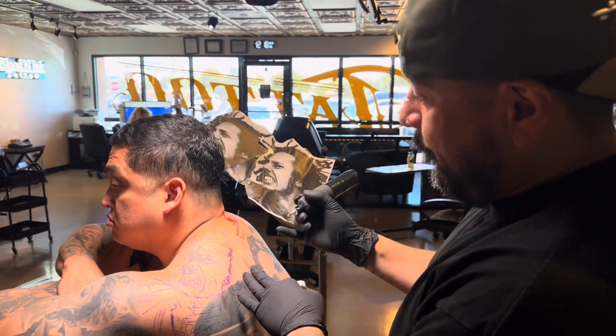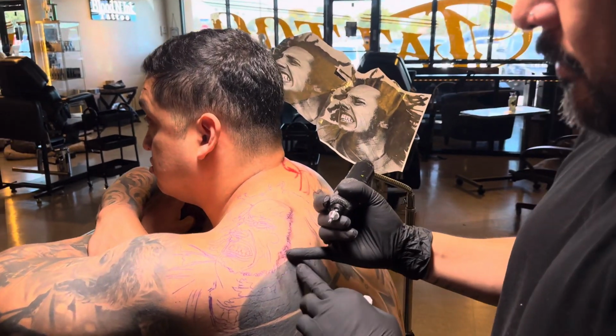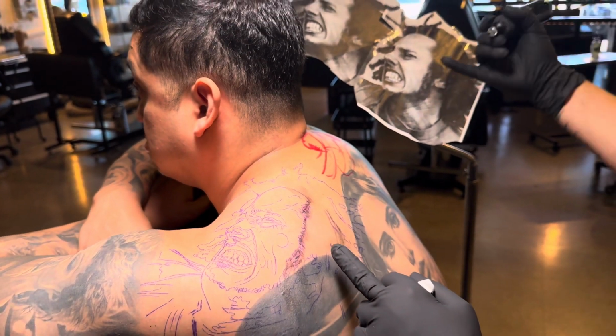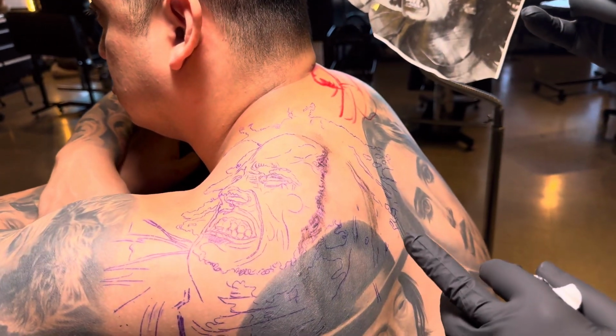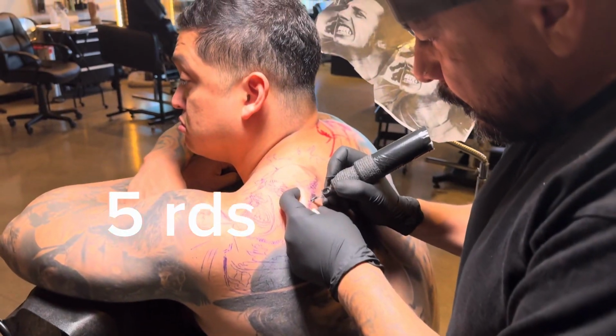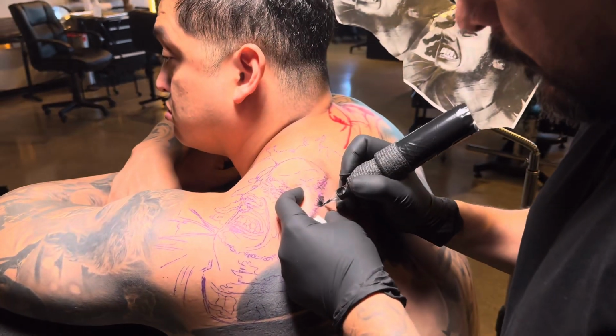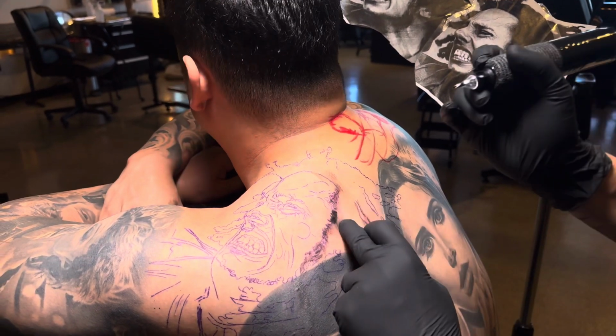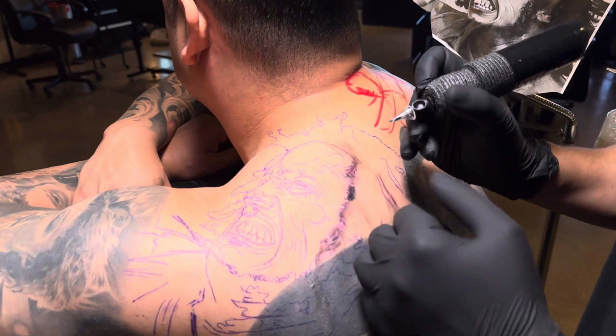After I did my 5 liner, I went in there. If you want to see that? I went in there and got his edge up right here, like his hairline. You see his hairline. So now I'm switching to a 5-round shader. So now what I'm doing is you zoom in a little bit.